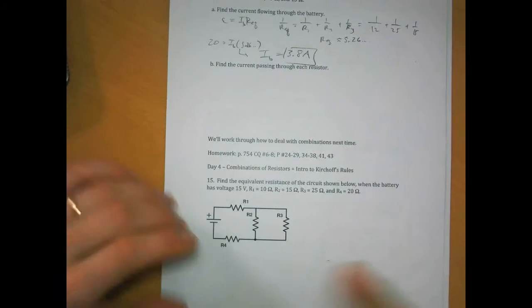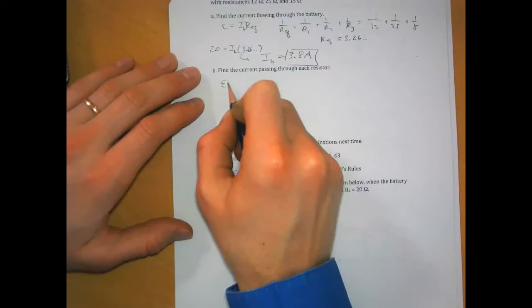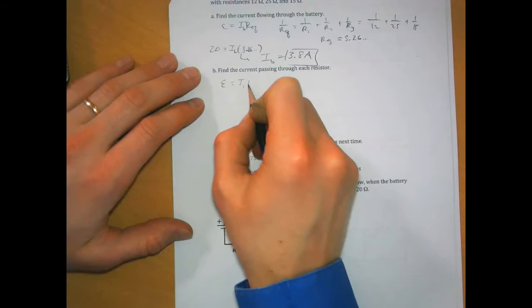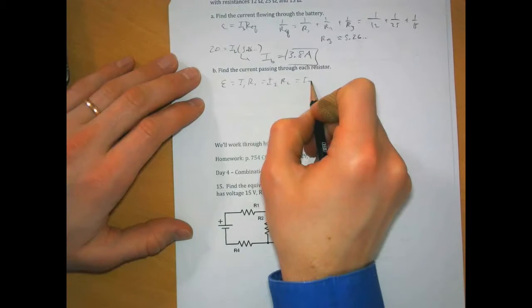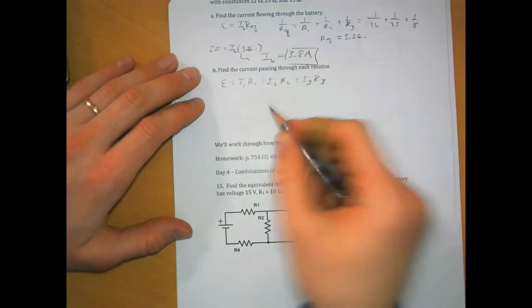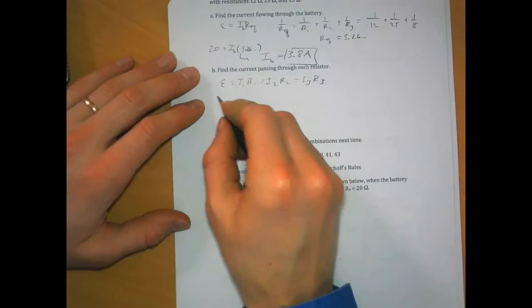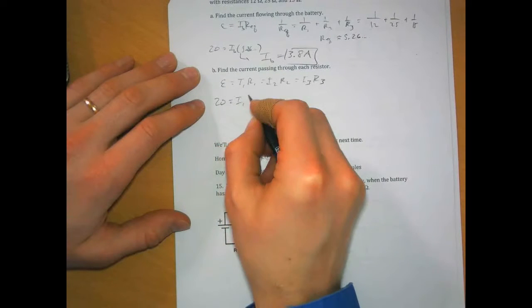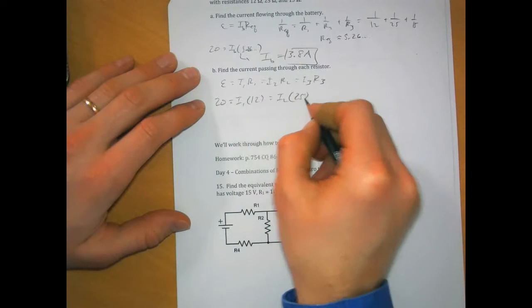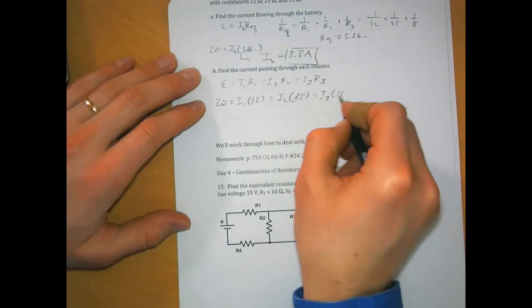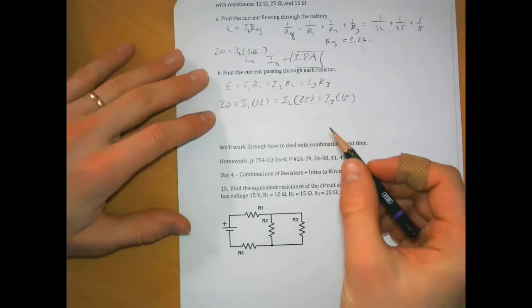Okay? And we want to find the current passing through each resistor. Well, we know from before that the potential difference of the battery is equal to the potential difference across each of the resistors. So we can plug numbers in. 20 is equal to I1 times 12, which is equal to I2 times 25, which is equal to I3 times 15. I just decided to call these R1, R2, R3. It doesn't actually matter which one you would call which.